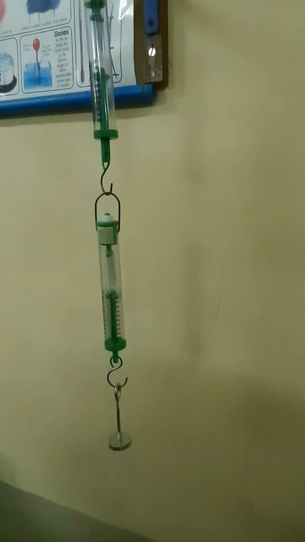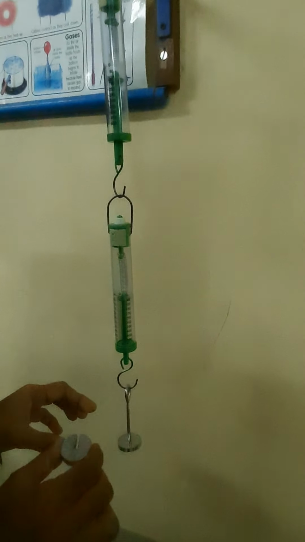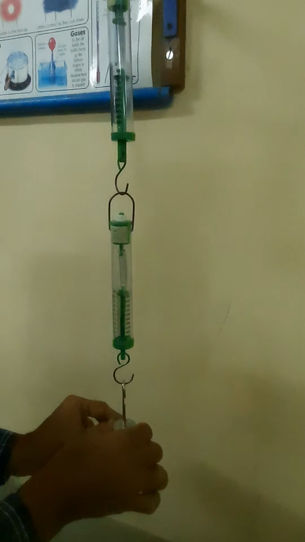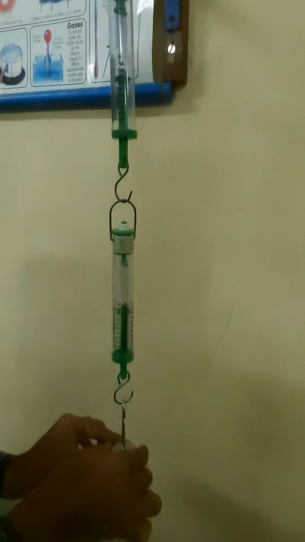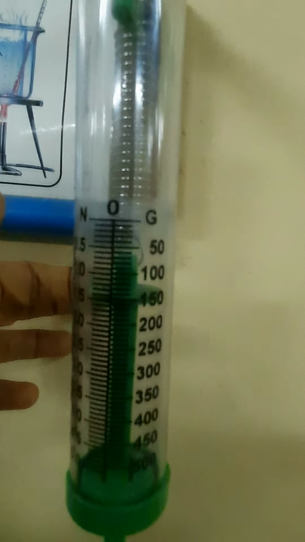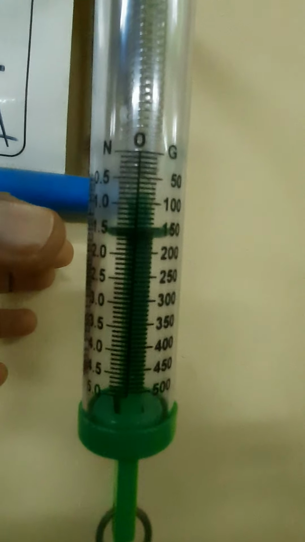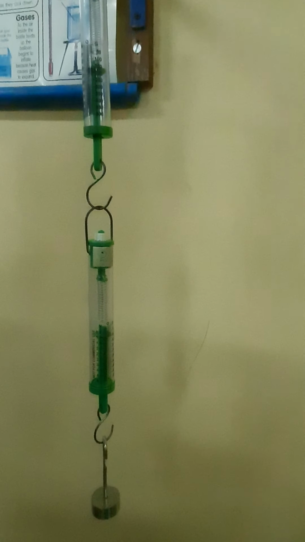Now I take 50 grams. Okay, put it here. The moment we put 50 grams, elongation occurs in both springs. Elongation produced in the first spring is C. It is 1.5 centimeter, and elongation shown by the second spring is visible here. It is 1 centimeter. It's D. Now both C and D are known to you.